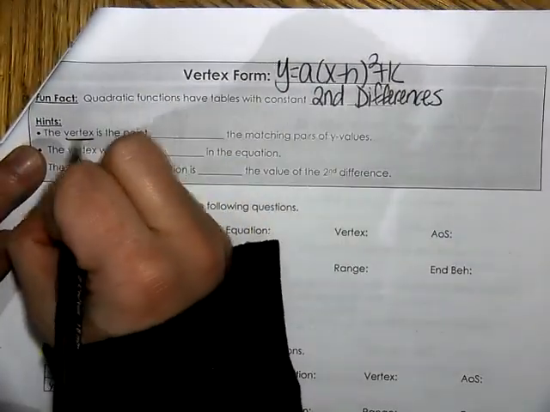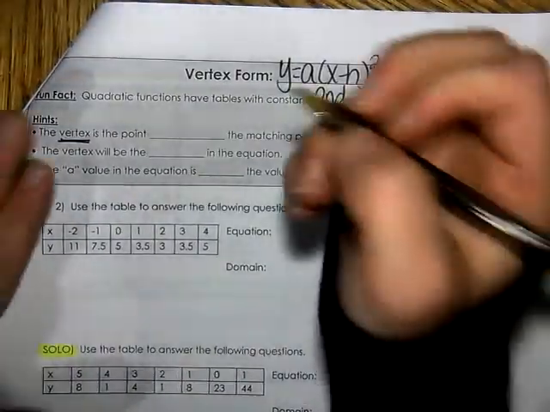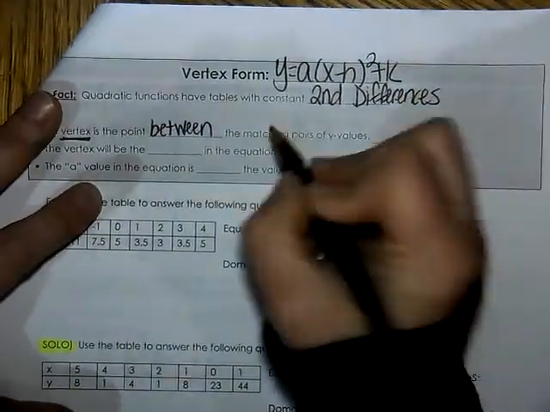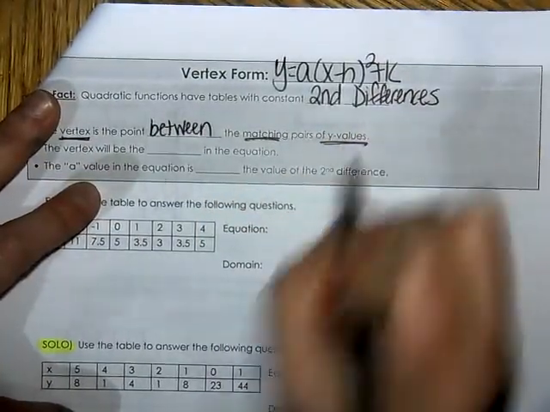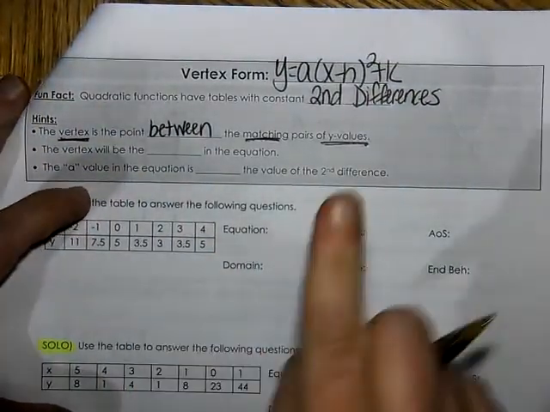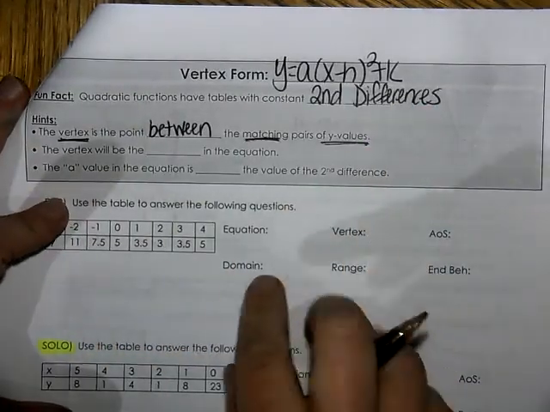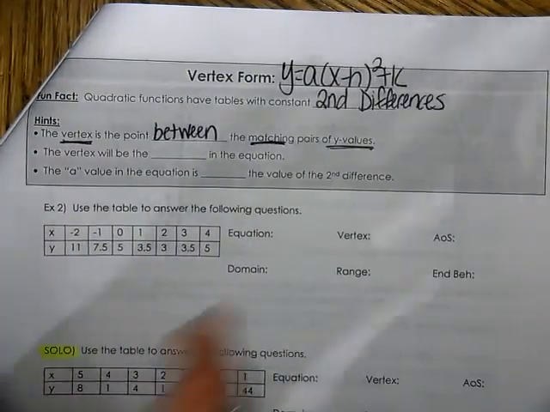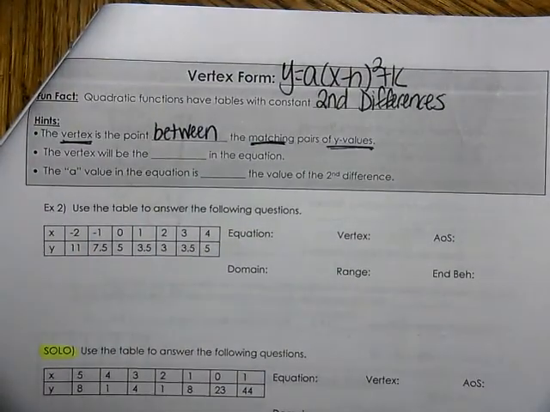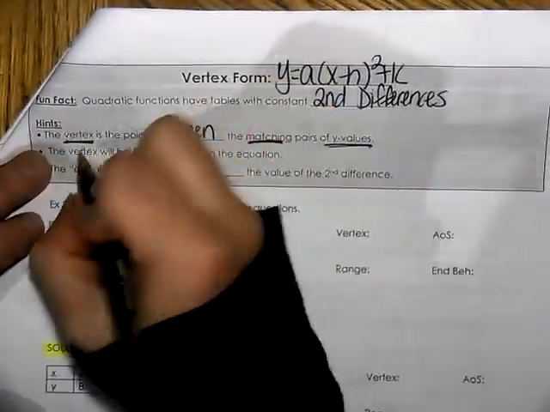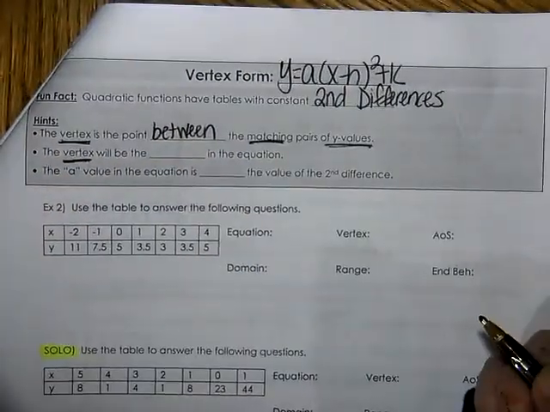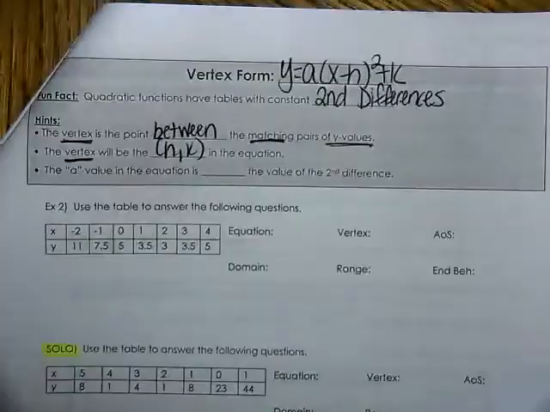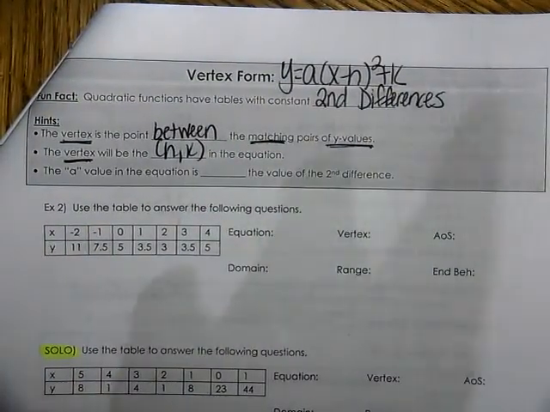The first one is that the vertex is the point that is between the matching pairs in your y values. So you'll see symmetry just like we did in the parent function. Be careful, it might be hidden where that vertex is, and we can talk about that in specific problems. The next one is that the vertex will be the (h, k) in the equation, which we already knew, but this is just a recap.